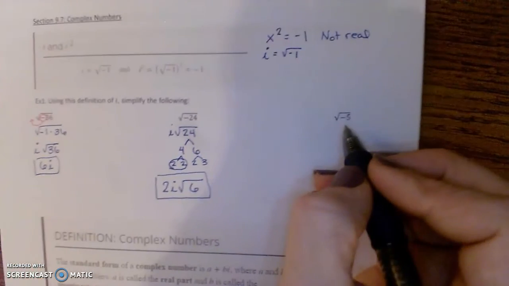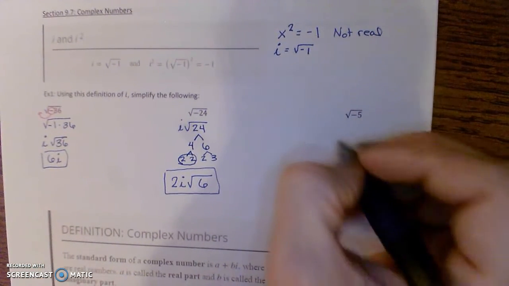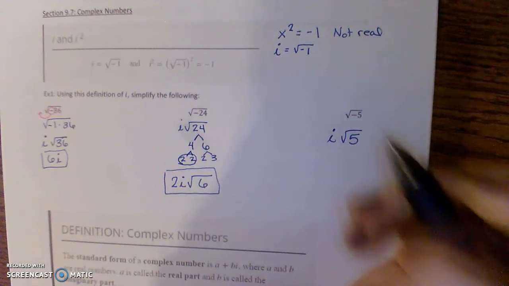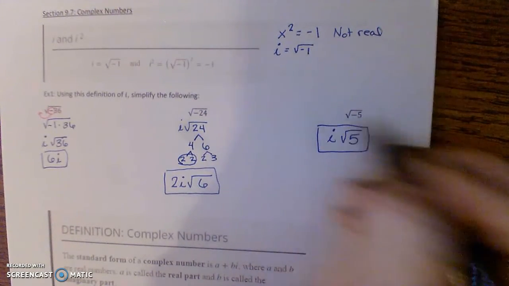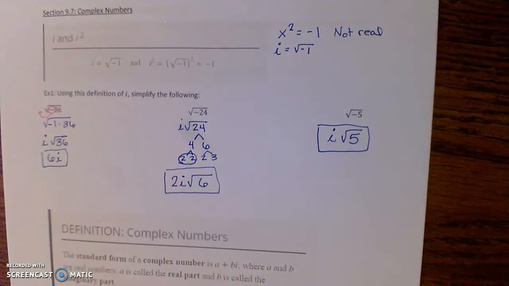All right, same thing here. The square root of -5, that's like the square root of -1, which is i, and then the square root of 5, which I cannot simplify. So again, if there's a negative inside the radical symbol, it comes out as an i.